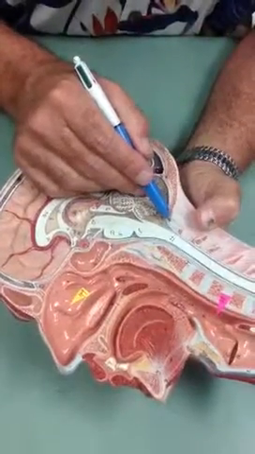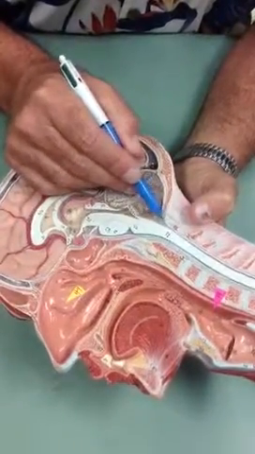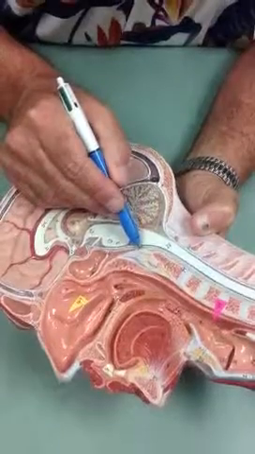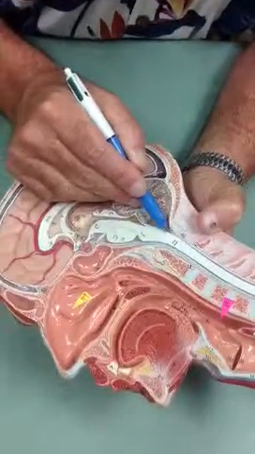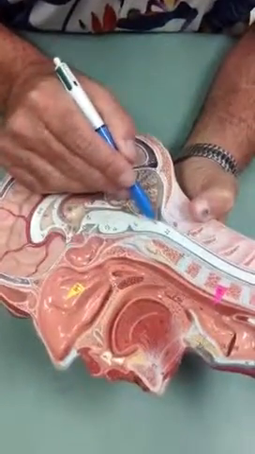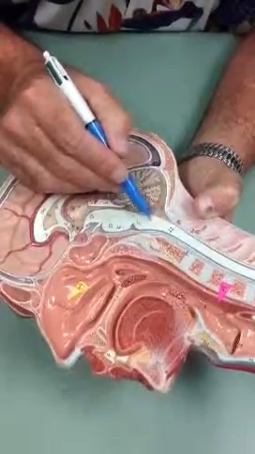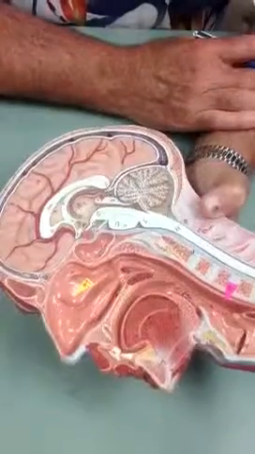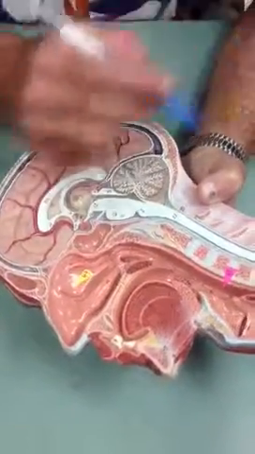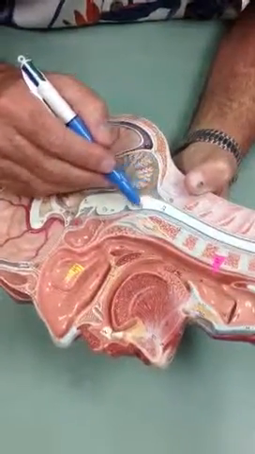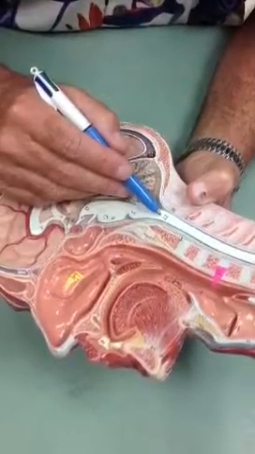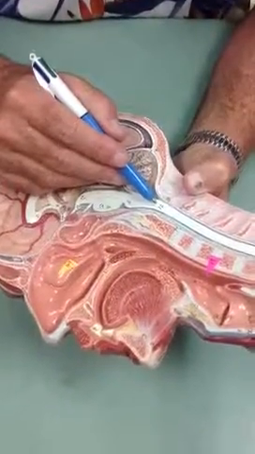Here's the other tip, so you have to imagine these 2 connecting. You can draw an imaginary line right there, and that makes this the medulla oblongata. And once you get past this imaginary line right here into here, that is the spinal cord.